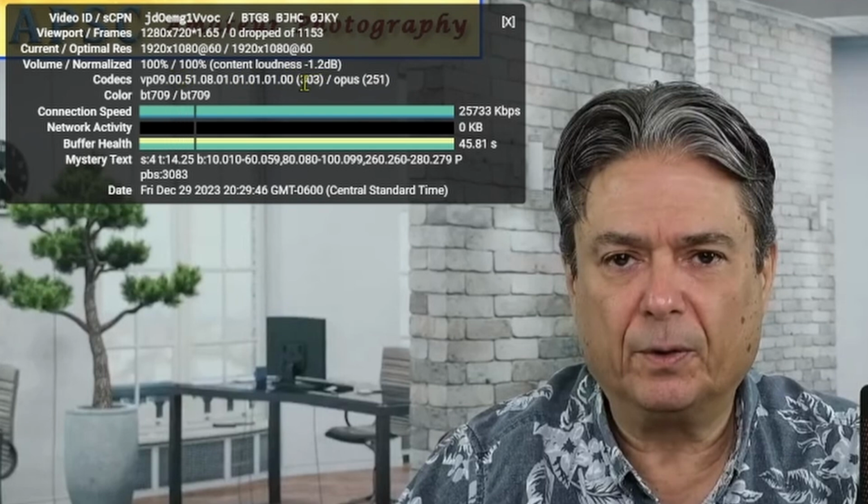And right here is the decibel level. So mine is minus 1.2, which I believe is pretty much perfect. Anything between minus 2.5 and 0 dB is excellent. Ideally, it would be 0, but that's when you're at minus 14 LUFS and you're right on the edge.